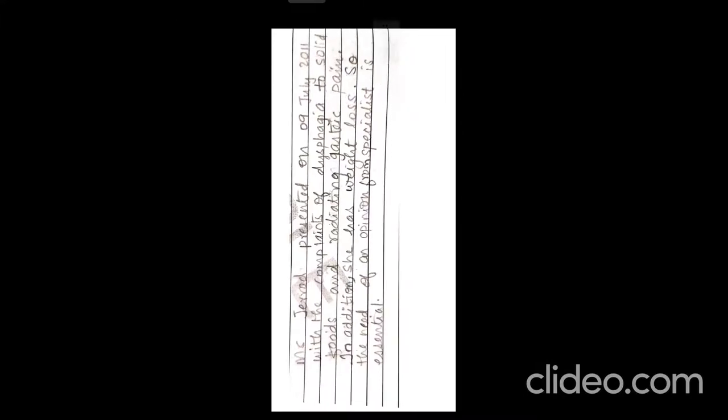Actually, in the body paragraph, nothing special is there to write, but we can write Miss Jerrod here. Only the surname should be there. If the patient was admitted, you can write simply "presented on 9 July 2011 with the complaint of dysphagia to solid foods and radiating gastric pain." That's enough.